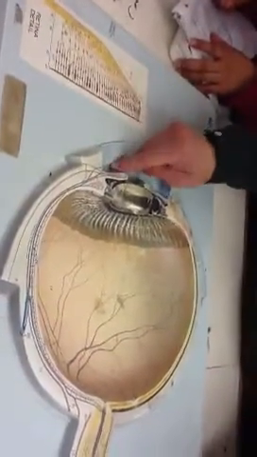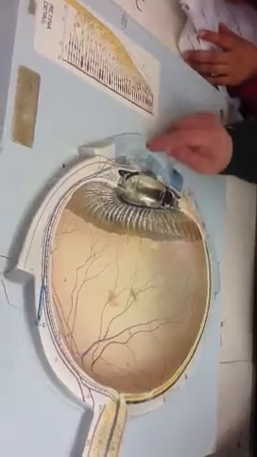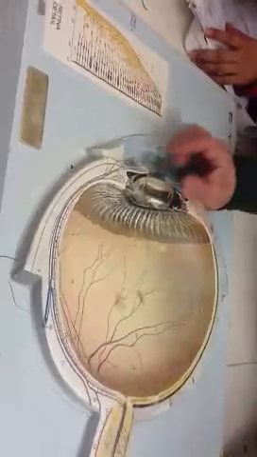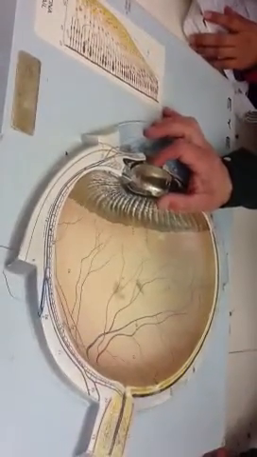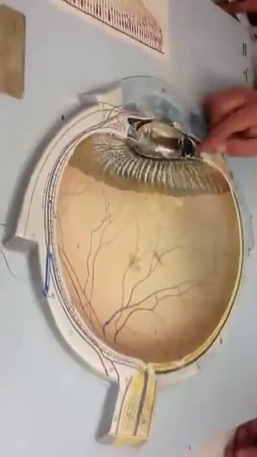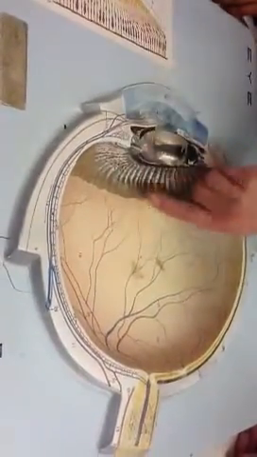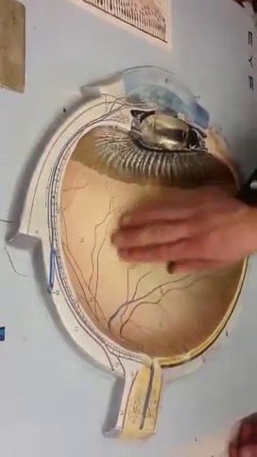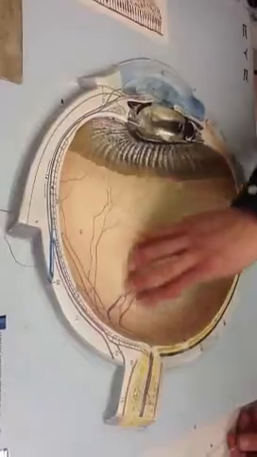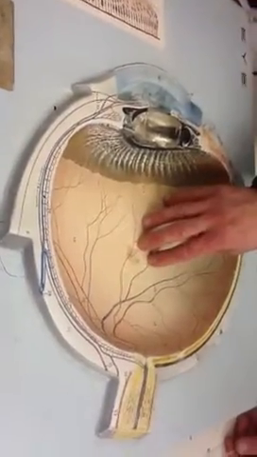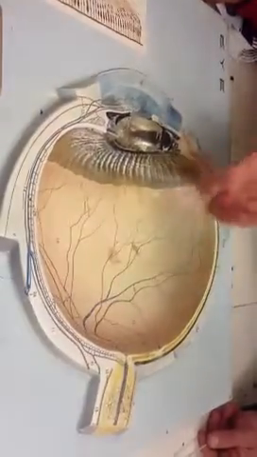So the light comes through here, goes past the cornea into the space called the anterior chamber. It contains the aqueous humor, fluid. Then you have the lens, and here's the pupillary apparatus. And here's the radial muscles. And then here is this space. It's called the posterior chamber, and it's filled with vitreous humor. So it's thick, it's like jelly.